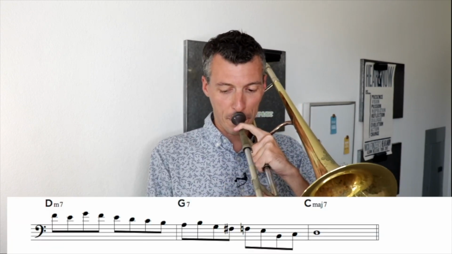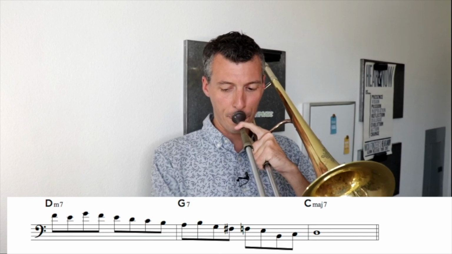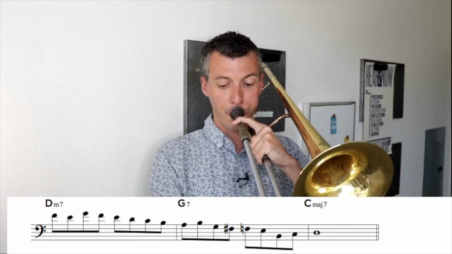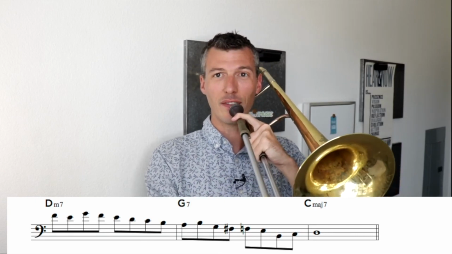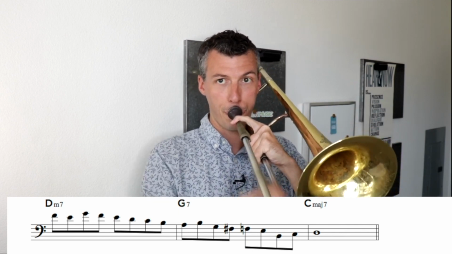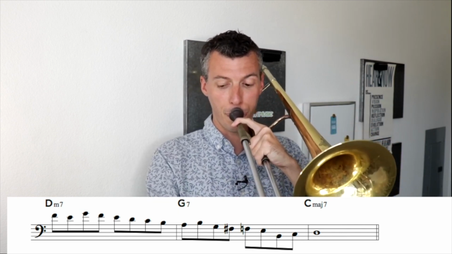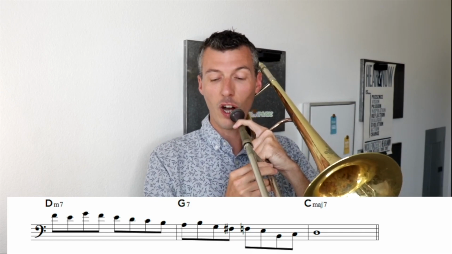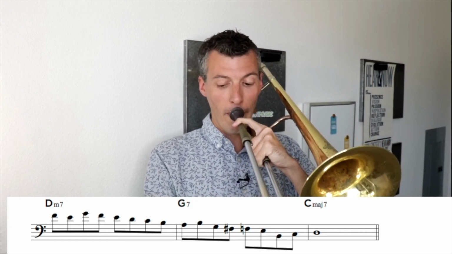Now, if we add a little bit of chromaticism by using the bebop scale, the dominant bebop scale, you might get something that sounds like this. Right, we use that G7 dominant bebop scale. But we resolve up to the 9th of the 1 chord.